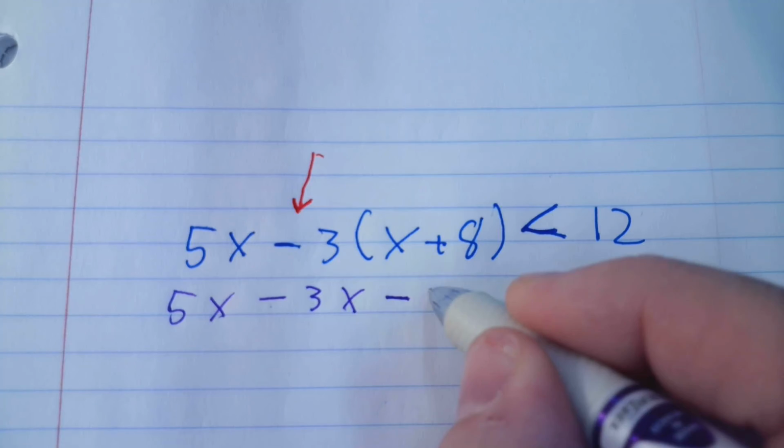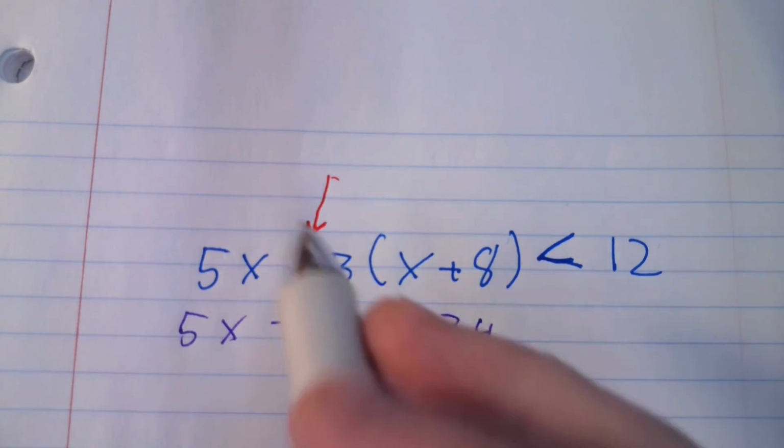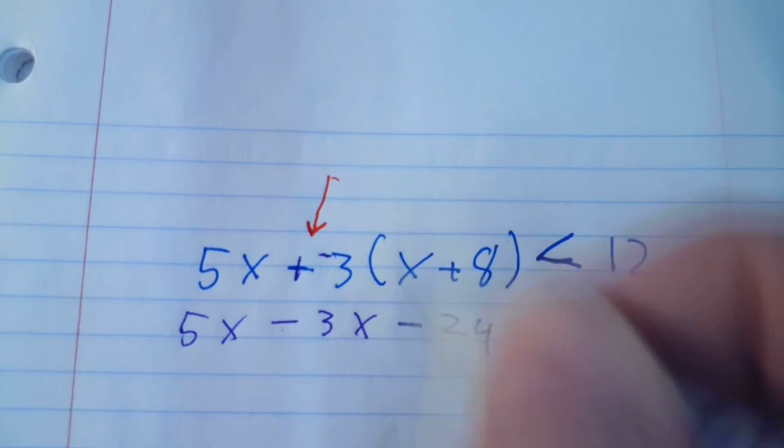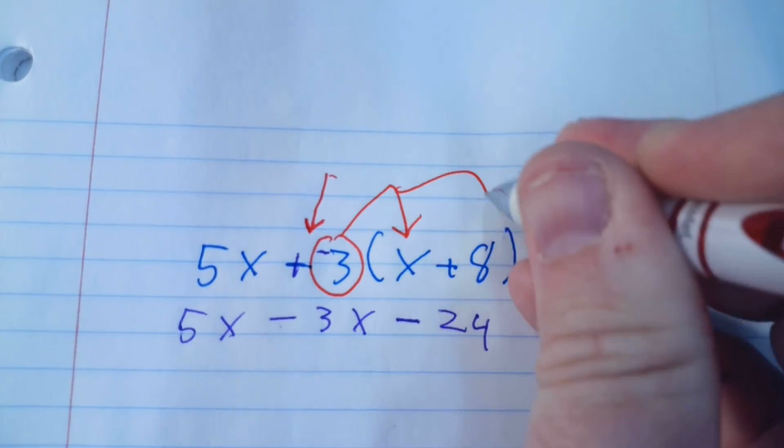This is where most people mess it up. That's a negative 24. Because I'm distributing, the way I like to do it is like this. So I know that I'm going to distribute the negative 3 to both.